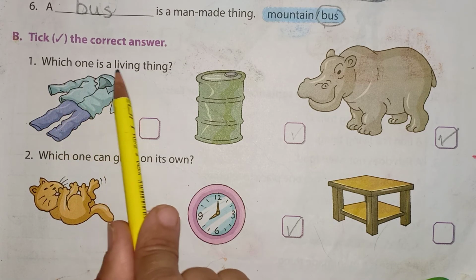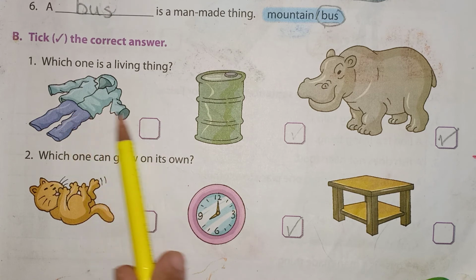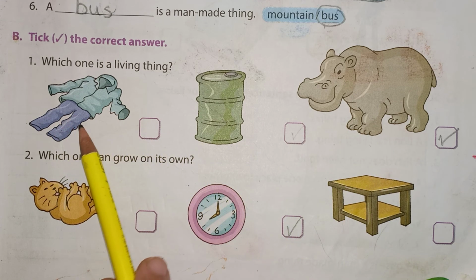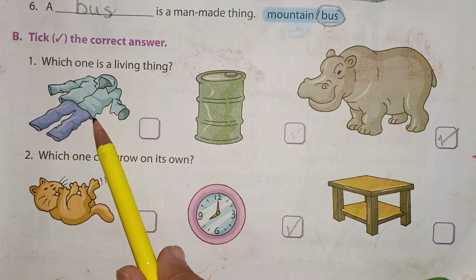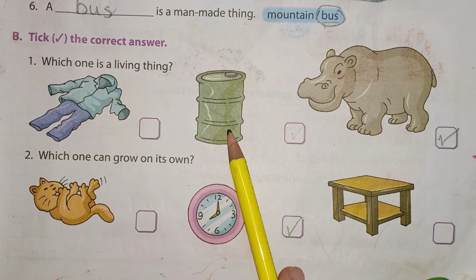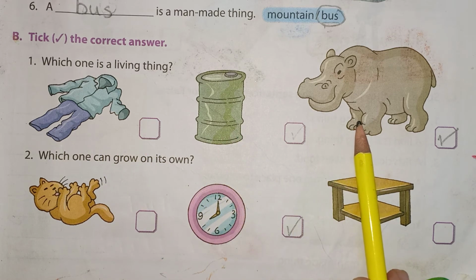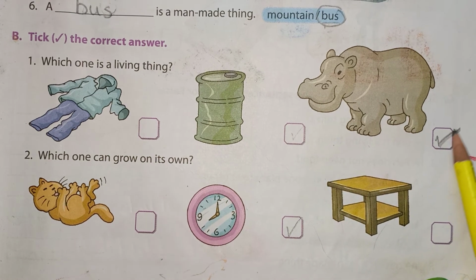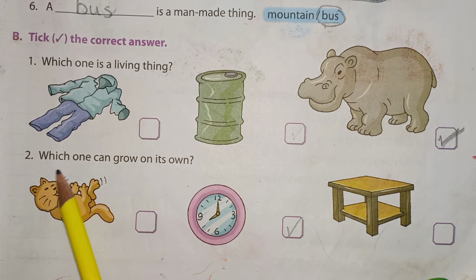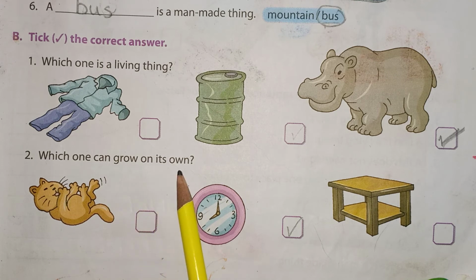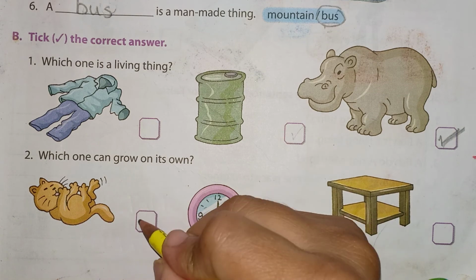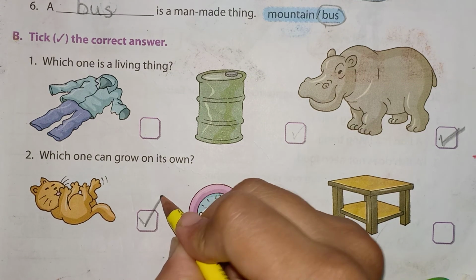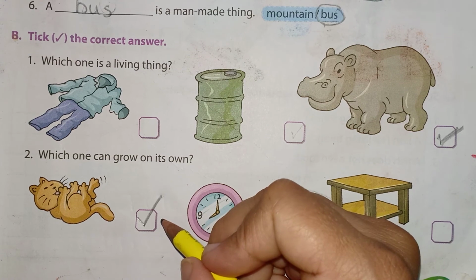Which one is a living thing? See, three things are shown here. One is a pair of shirt and pant. Another one is a can, and here it is a hippo. So, which one is a living thing? Yes, hippo is a living thing. Which one can grow on its own? Cat, clock or table? Which one will grow? Yes, it is cat, which can grow on its own.